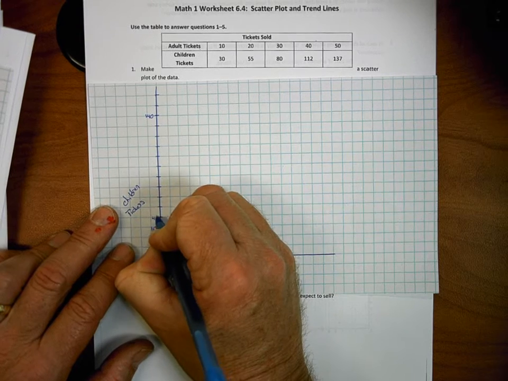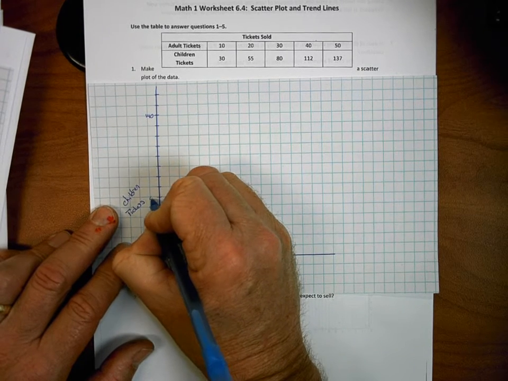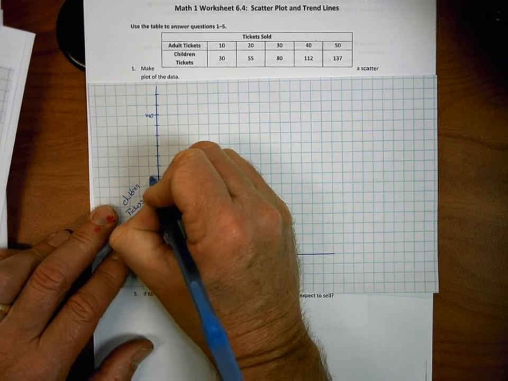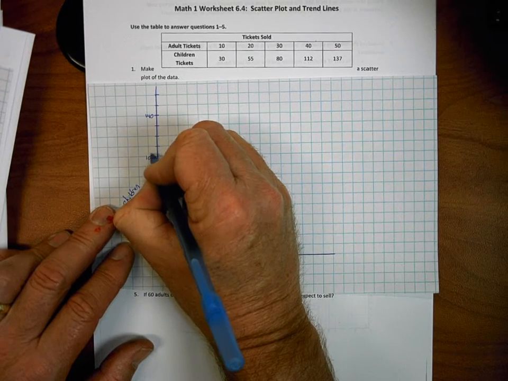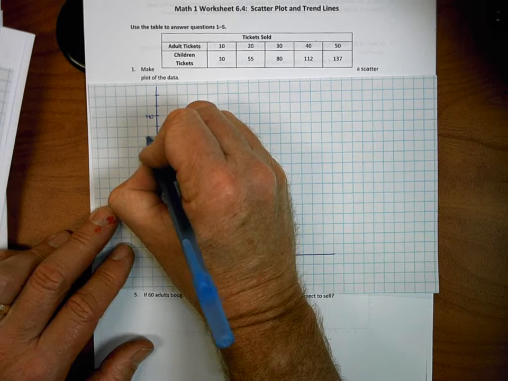Now how you decide to scale your scatter plot is completely up to you. There's really not a right or a wrong way to do it. You just want to be smart on how you set up your scatter plot.